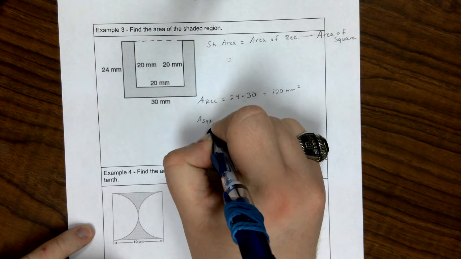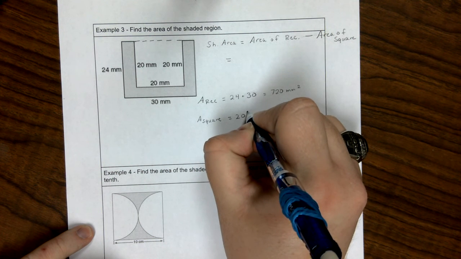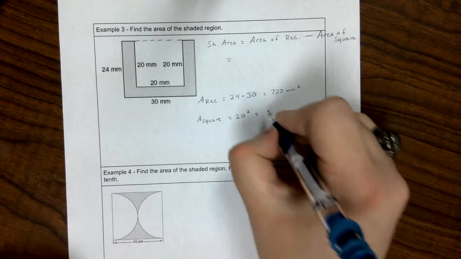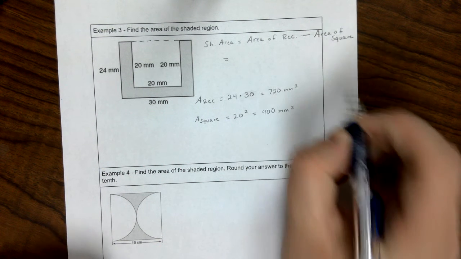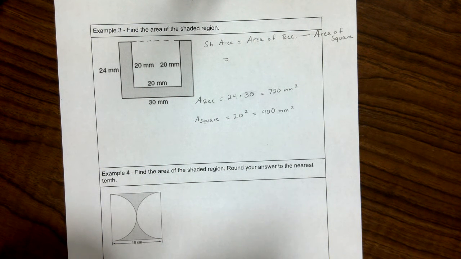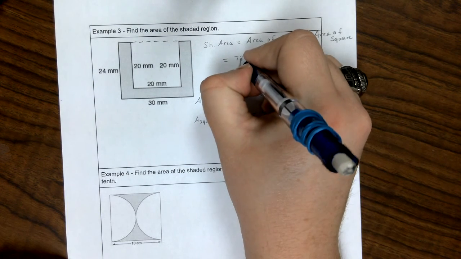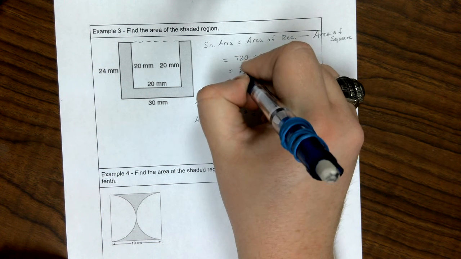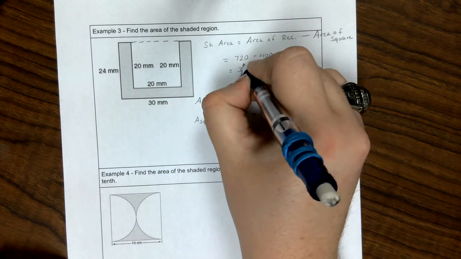And then the area of the square, 20, because remember a square is the side times itself, so 20 squared, that's 400 millimeters squared. And so we'll do the rectangle minus the square. 720 minus 400 equals 320 millimeters squared.